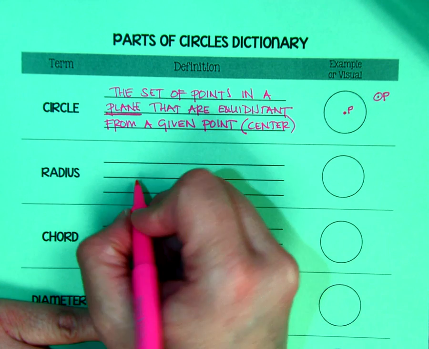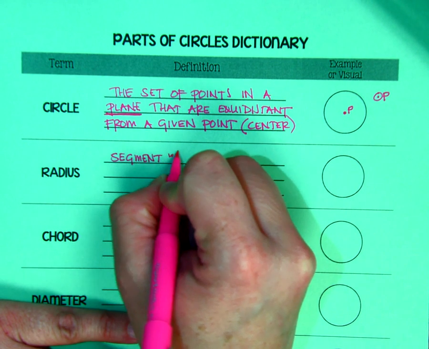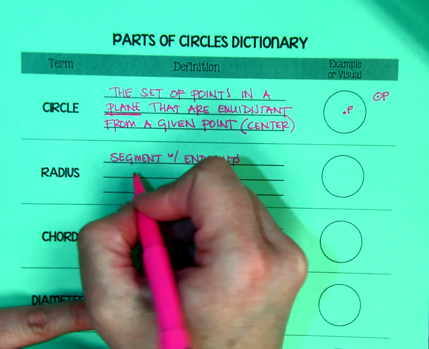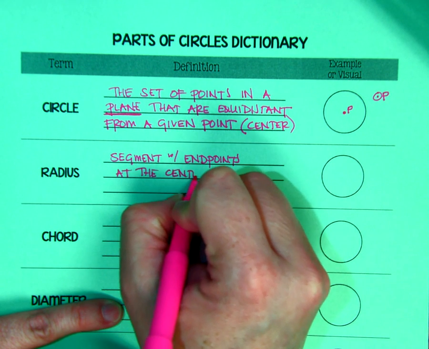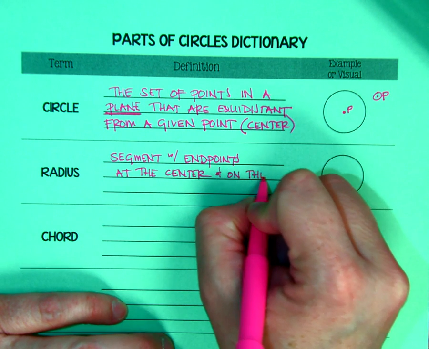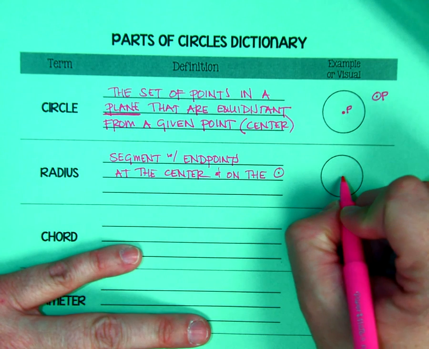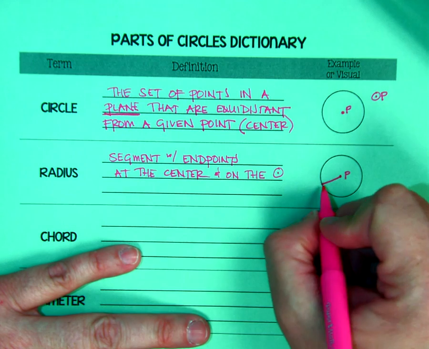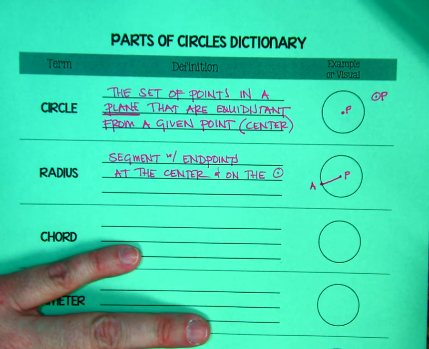A radius is the segment with endpoints at the center and on the circle. I'm going to use that abbreviation, on the circle. So if this is circle P, I have a radius out here. Let's name this point A. I would say this is radius AP.